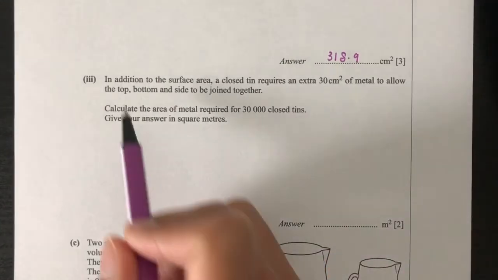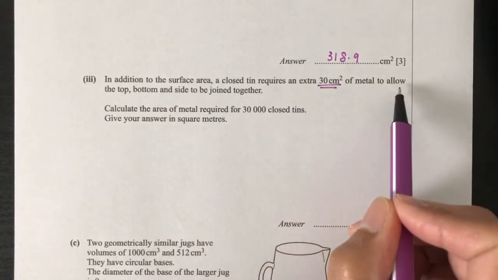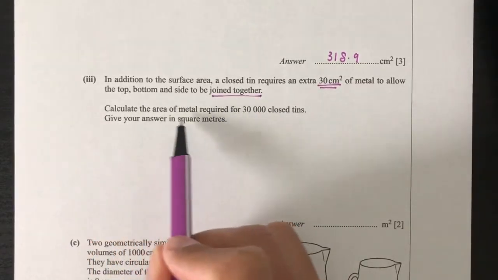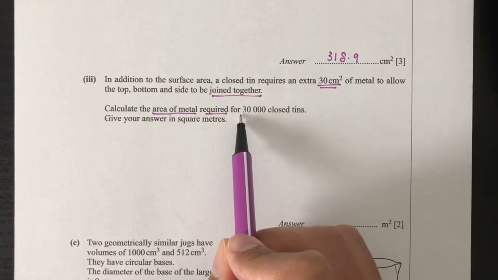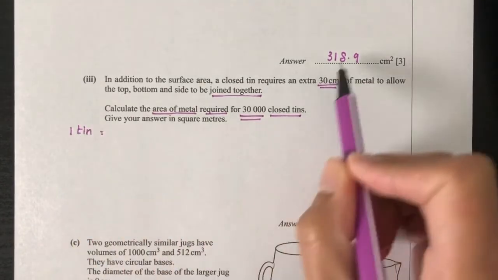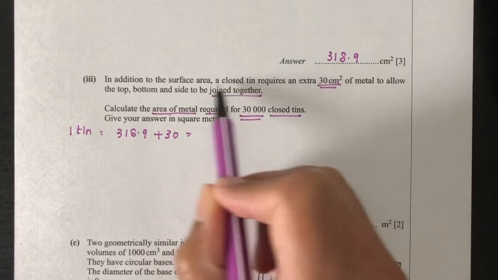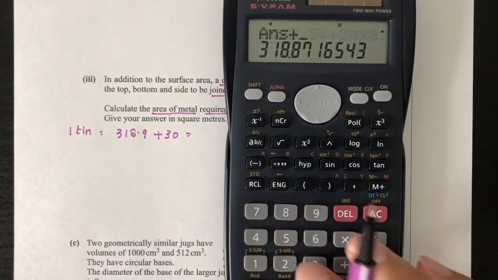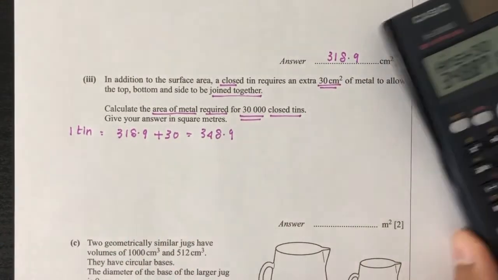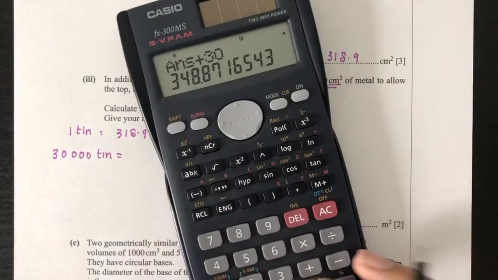Now part 3. In addition to the area, a closed tin requires an extra 30 centimeters square of metal to allow the top, bottom and side to be joined together. Now calculate the area of metal required for 30,000 closed tins. So let's find out for one tin, we require this area 318.9 plus 30 because we have to close the tin, right? So 318.9 plus 30, that will be 348.9. So for one tin we need 348.9. Now for 30,000 tin, we have to multiply by 30,000.